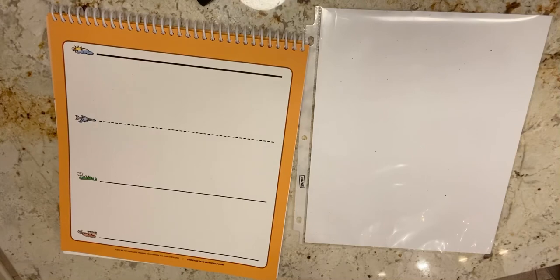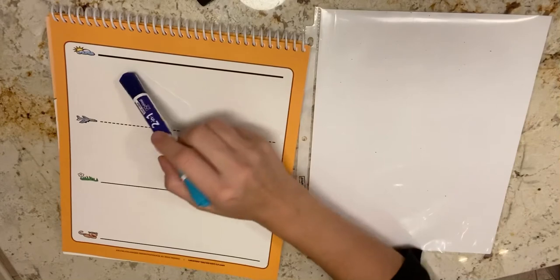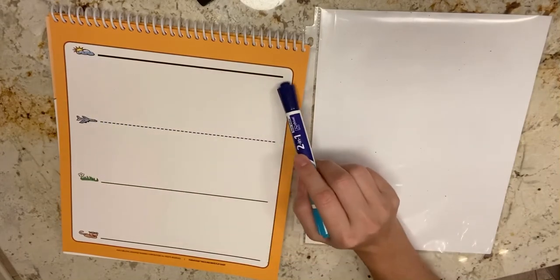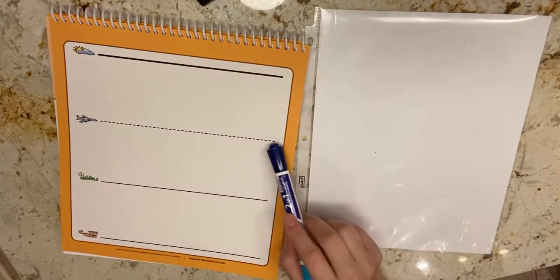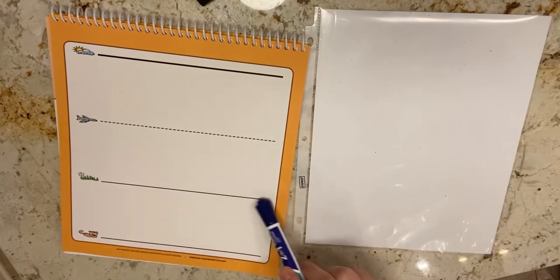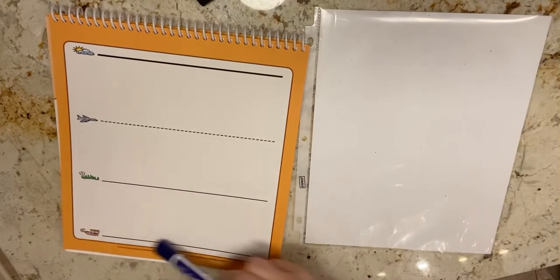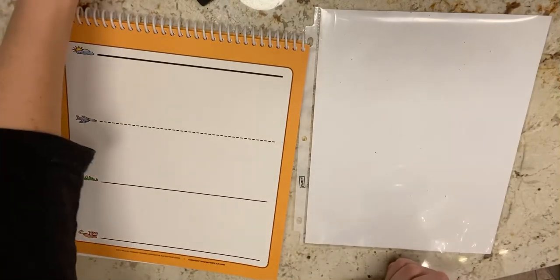All right, so the first letter we're going to write is a capital G. When you look at the lines, remember there's a sky line, a plane line, a grass line, and down below is the worm line.